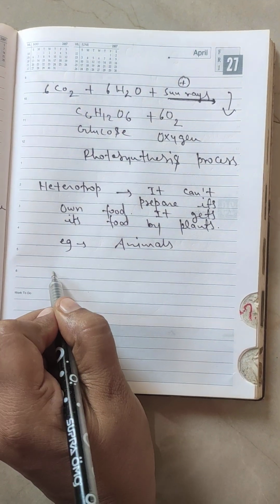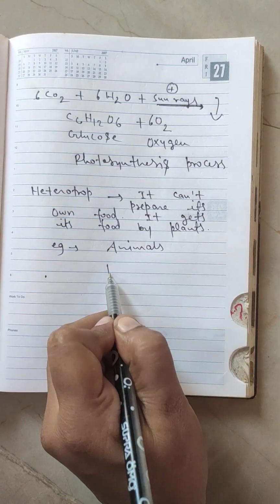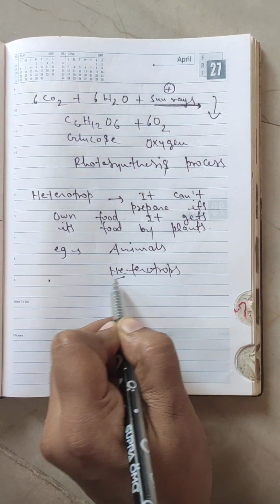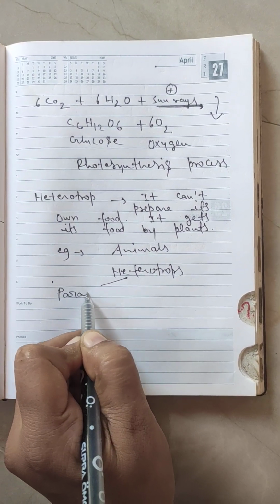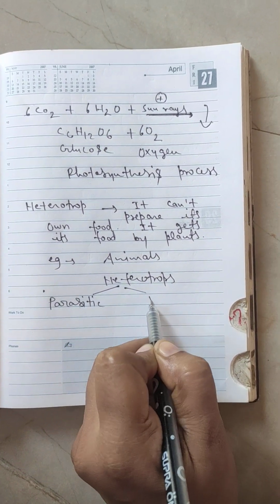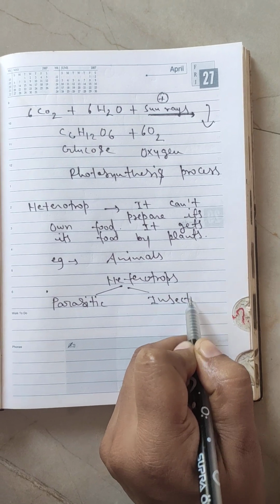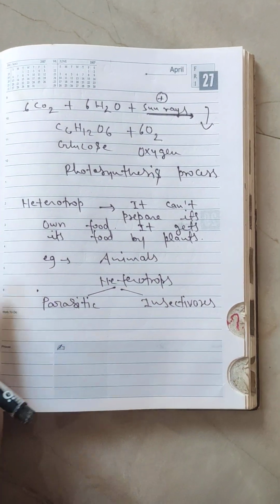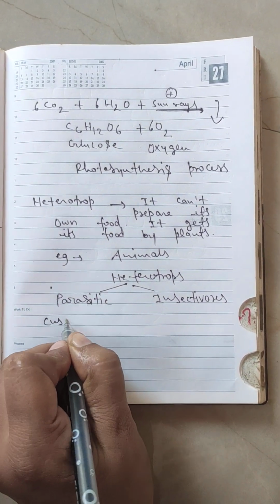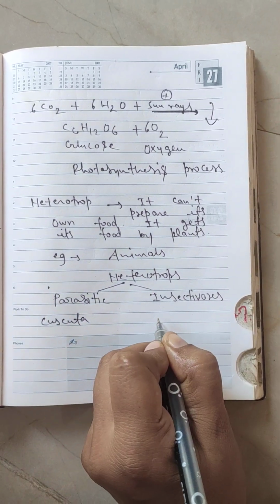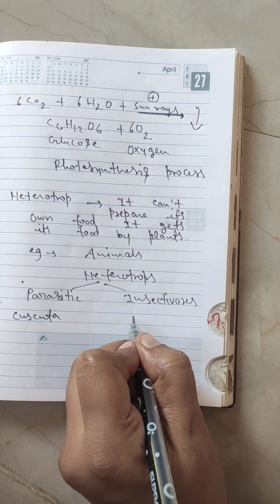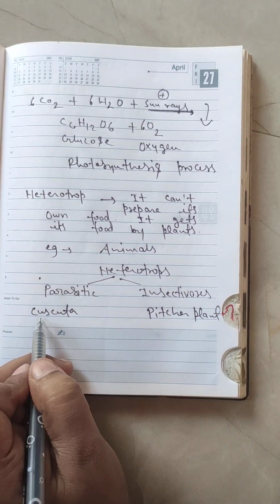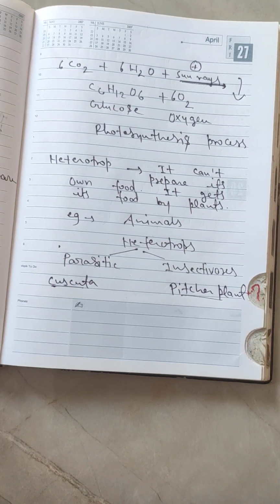And our next topic is insectivorous. What is insectivorous? It is a type of heterotroph. Heterotrophs have different types. So heterotrophs are of two types: parasitic and insectivorous. There are so many examples; I am just taking a few to explain. Cuscuta, and for this I am taking pitcher plant. So what does cuscuta do and what does pitcher plant do?